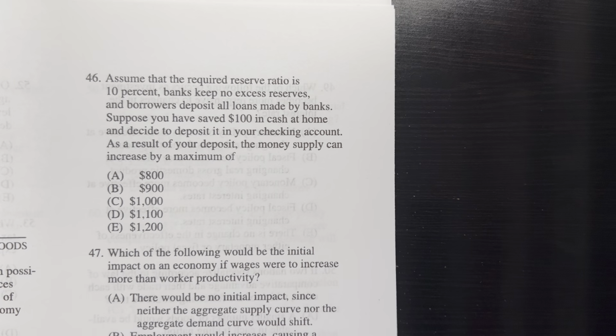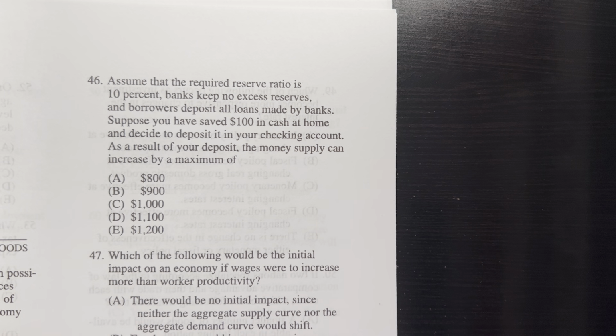Let's see, 46. Assume that the required reserve ratio is 10%. Banks keep no excess reserves, and borrowers deposit all loans made by banks. Suppose you have saved $100 in cash at home and decide to deposit it in your checking account. Okay, so this is a money multiplier question. Money multiplier is 1 over the reserve requirement, so MM equals 1 over 0.1, which equals 10. 10 times the $100 should be 1,000. C should be your answer.